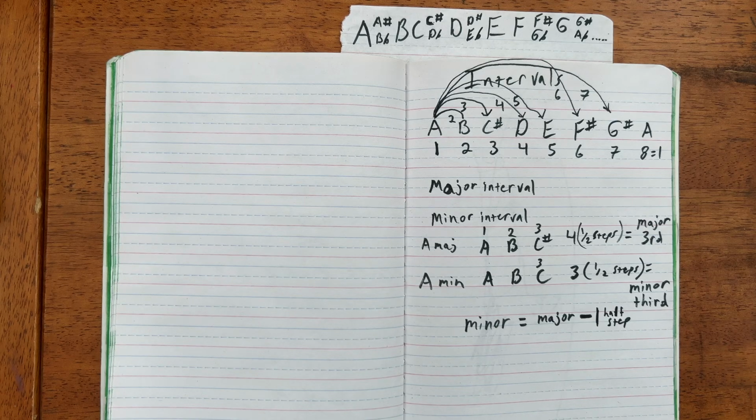Okay, it's going to be 1/2 step closer to wherever you started from than the major interval would otherwise be.